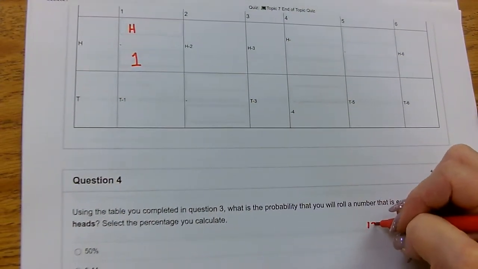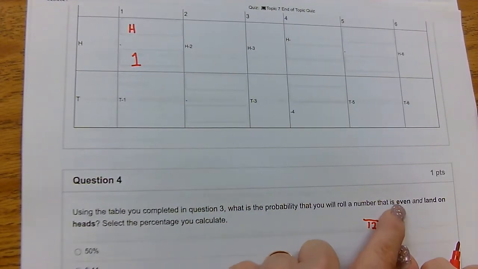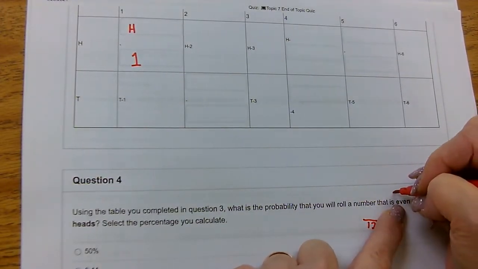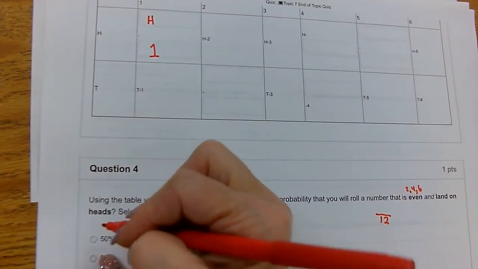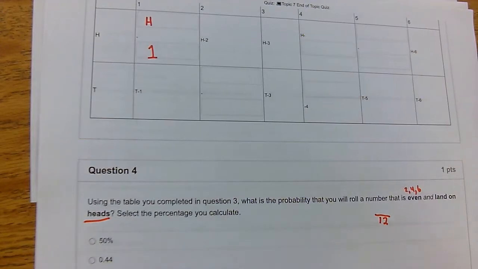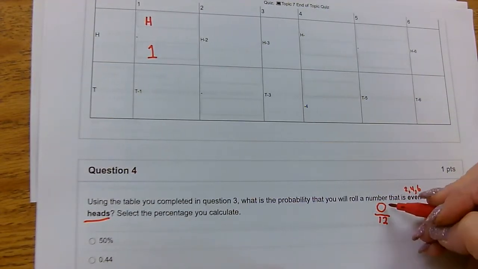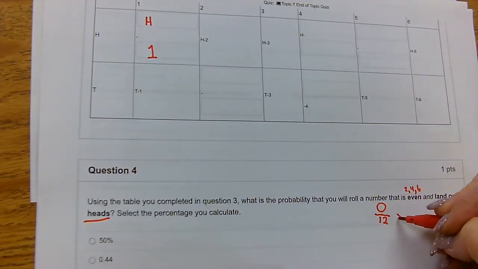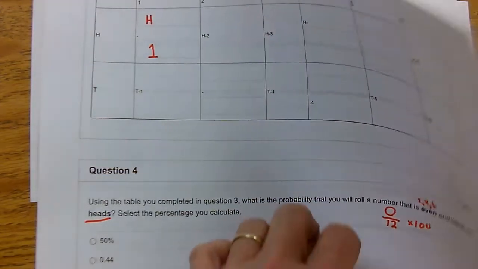Out of 12 outcomes, how many do you find that has an even number, which means it has a 2, a 4, or a 6, and lands on heads? So count all the ones you see heads with 2, 4, or 6. Put that over 12, and then you do top number divide bottom number times 100 to get your percent. Next question.